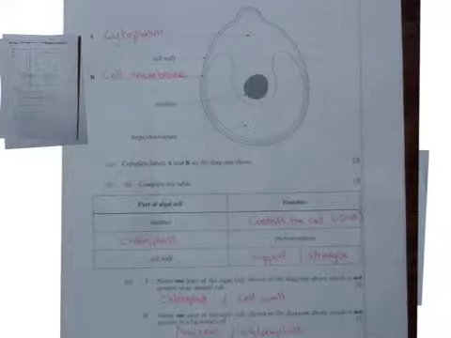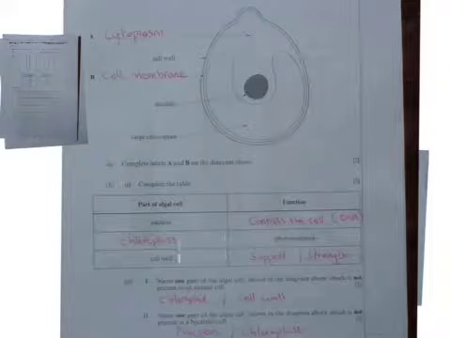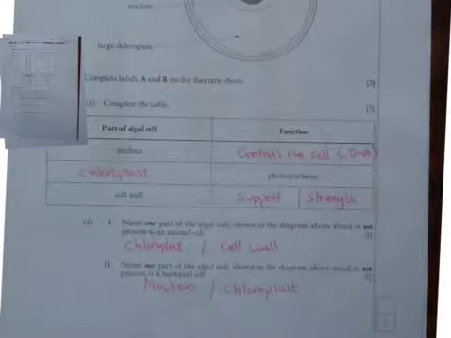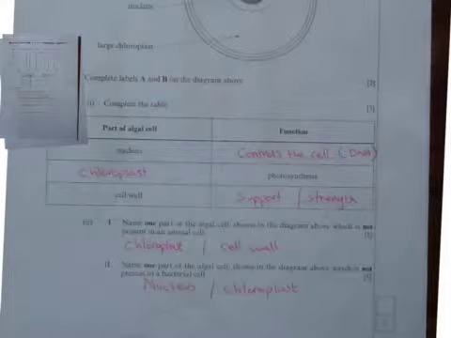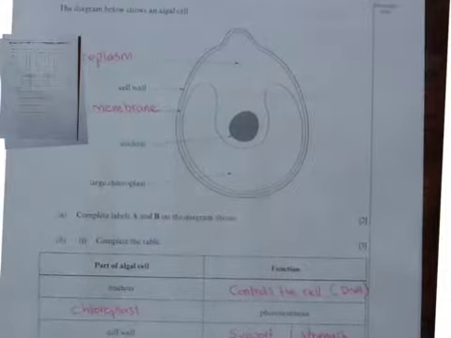Complete the table. So the nucleus contains DNA. It controls the activities of the cell. Photosynthesis occurs in the chloroplast, and then the cell wall provides support and strength. It says, name one part of this cell shown in the diagram which is not present in an animal cell. So it's got to be in this cell. And I've said it's either the chloroplast or the cell wall. You can't have vacuole because there's no vacuole there.